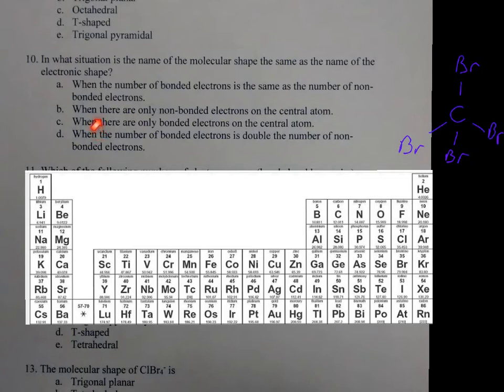So let's see. When the number of bonded electrons is the same as the number of non-bonded electrons, I don't think that's it. When there are only non-bonded electrons, well, no, these are all bonded electrons. When there are only bonded electrons, so I think C is going to turn out to be the correct answer. When you have nothing but bonds, its main shape and subshape will be the same. So C is the answer.